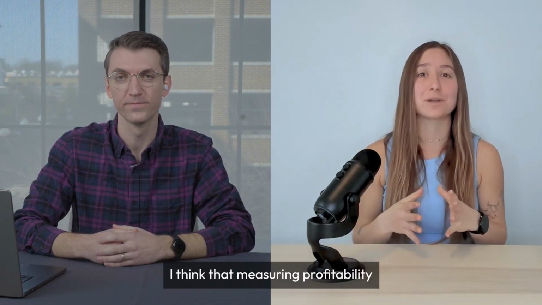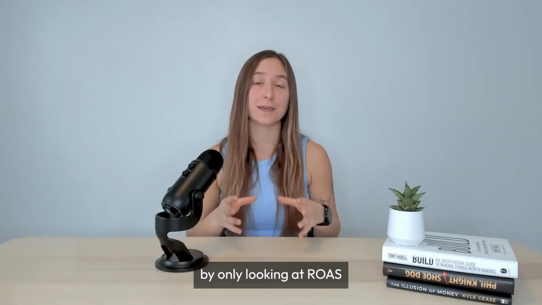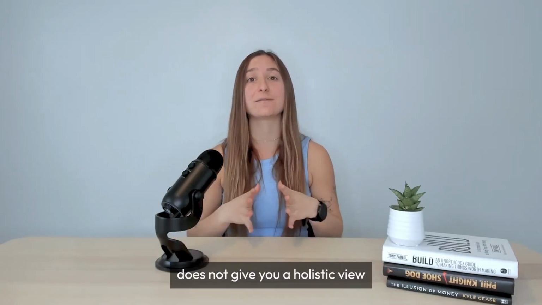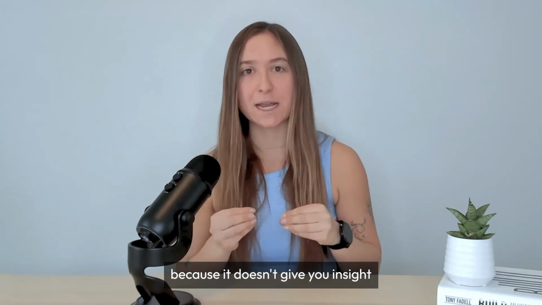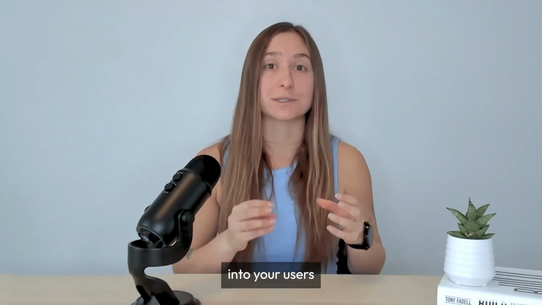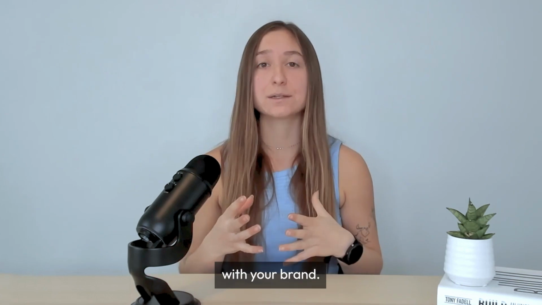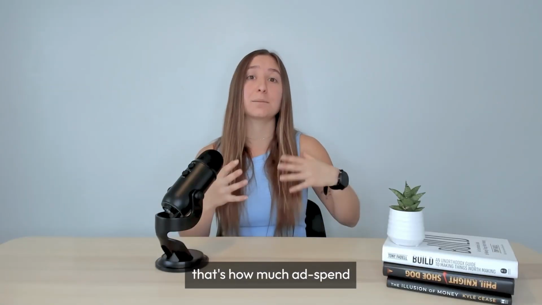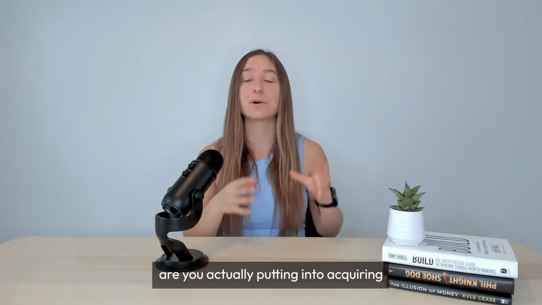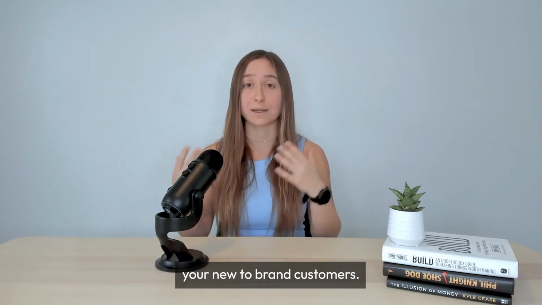I think that measuring profitability by only looking at ROAS these days does not give you a holistic view into your business, because it doesn't give you insight into your users and how they're interacting with your brand. So looking at customer acquisition costs, for example, that's how much ad spend are you actually putting into acquiring your new to brand customers.